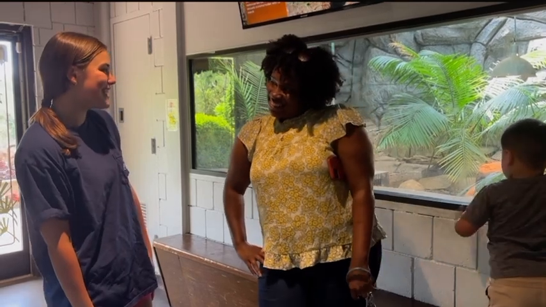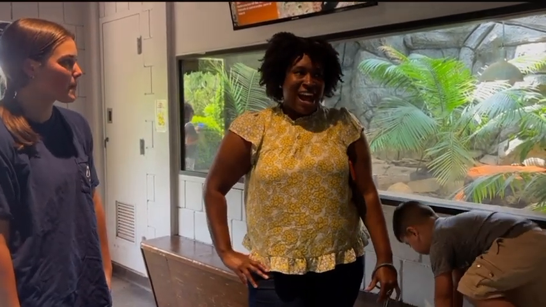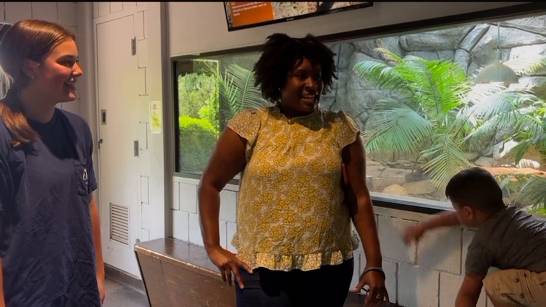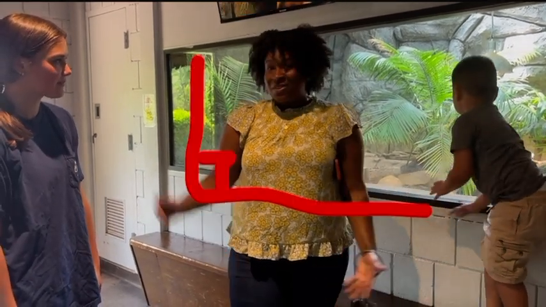What do you think a perpendicular line is? I think a perpendicular line is, what is it? Like this?